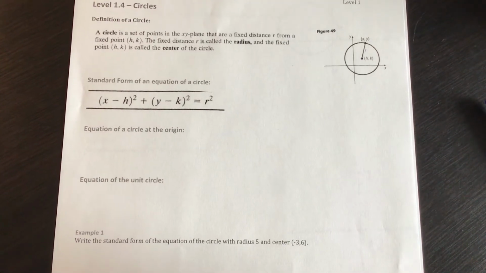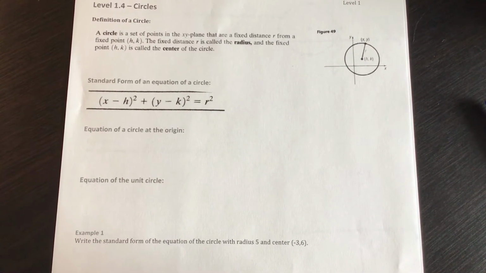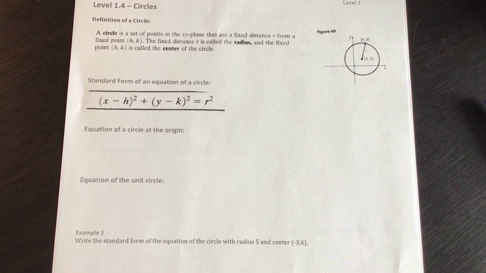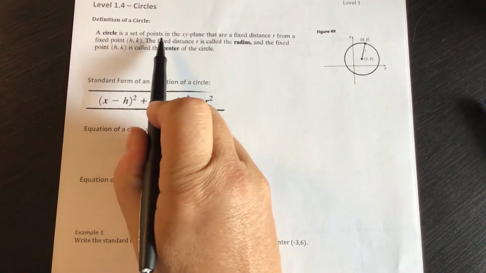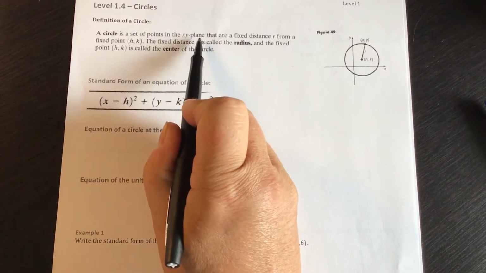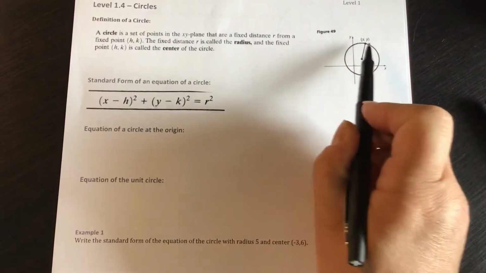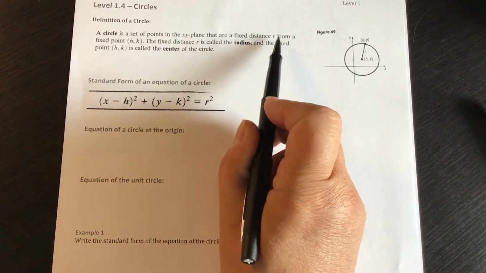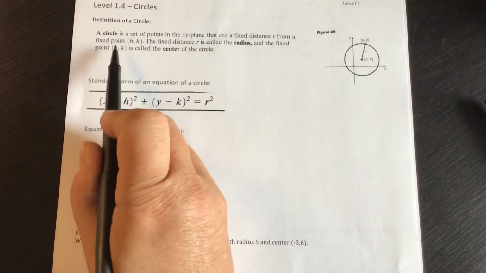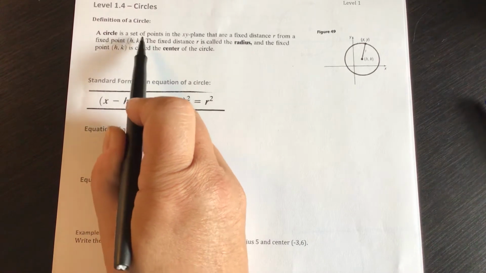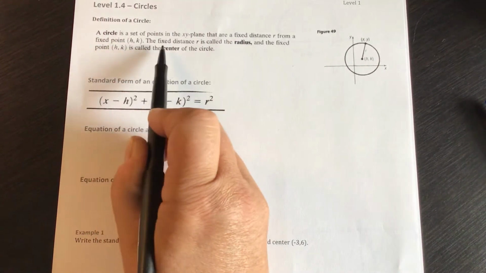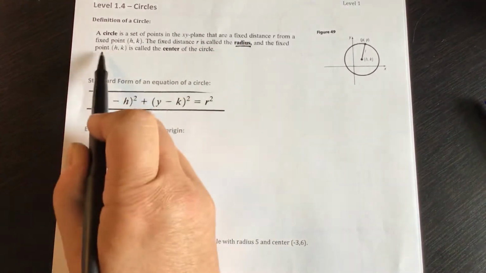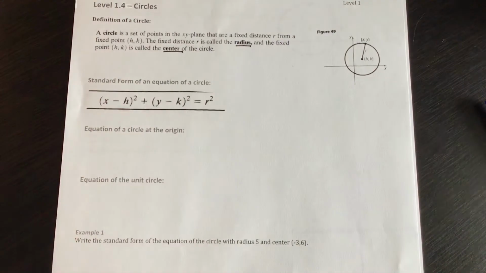So this lesson has to do with graphs and equations of circles. First we have a definition of a circle, which is a set of points in the xy plane, or the rectangular coordinate plane, that are a fixed distance r from a fixed point, and the coordinates of that point are h and k. The fixed distance r is called the radius, and the fixed point is called the center of the circle.